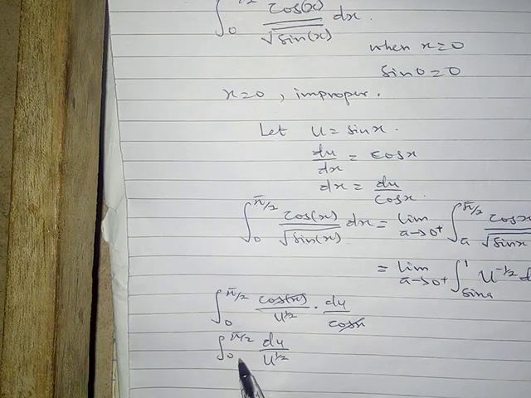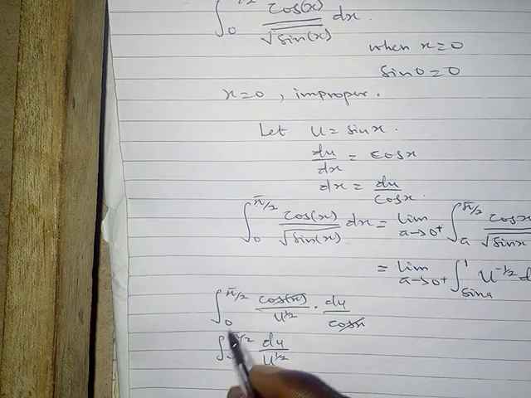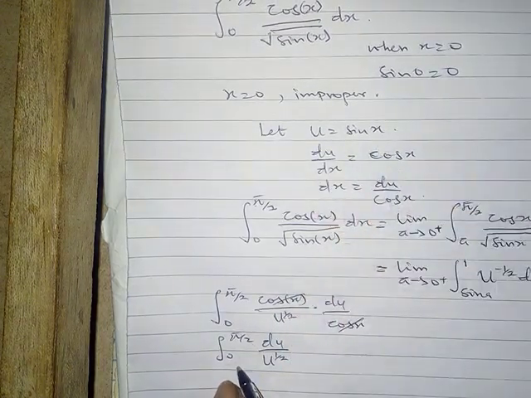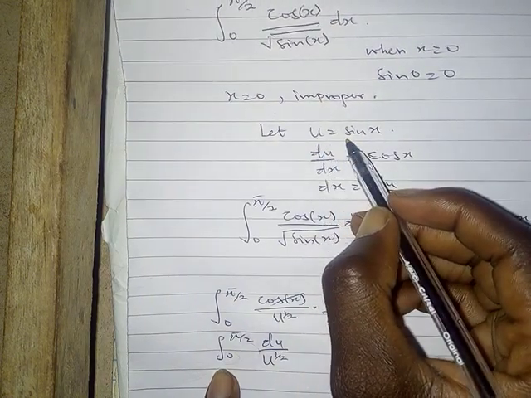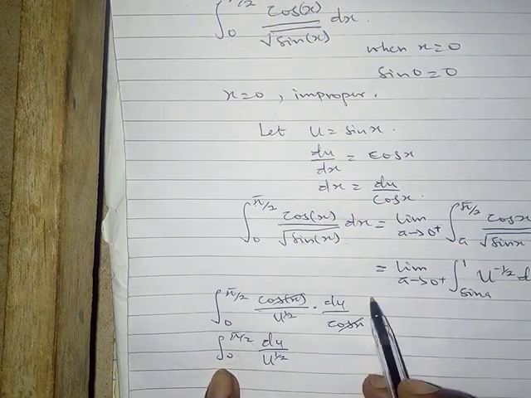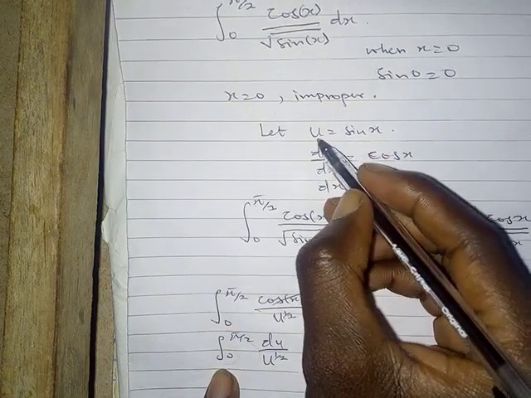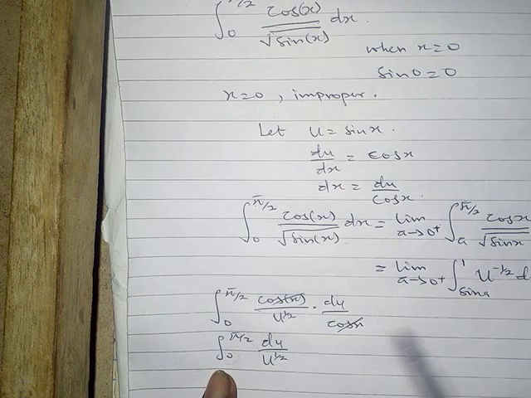But we need to change the limits, because these limits are for x. We need to change them to u. Since u equals sine x, when x is a, because a is approaching 0 positive, we get u equals sine a, and that is the lower limit.